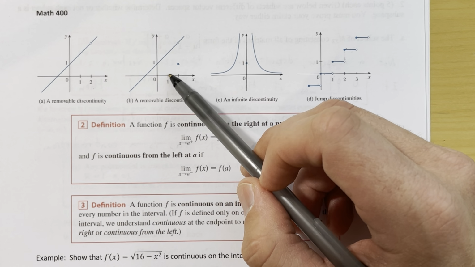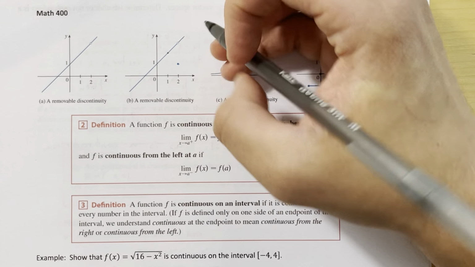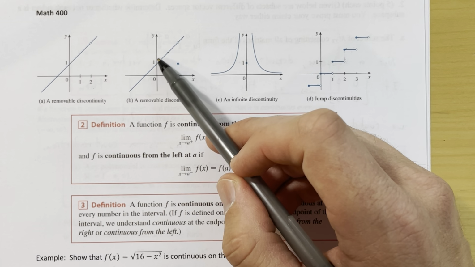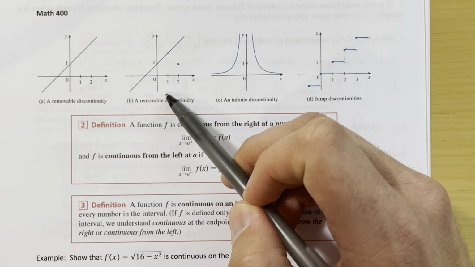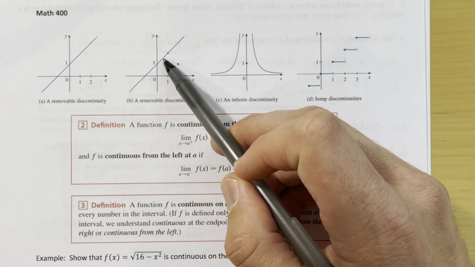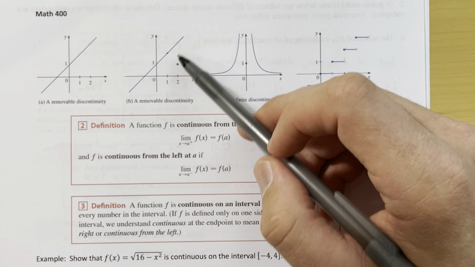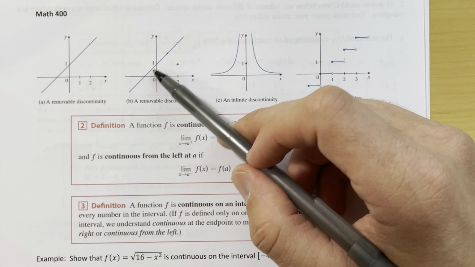So for example, at 1, I could see that there is a point on this line where the value, if I'm calling this function f, f of 1 would be equal to the limit of f of x as x approaches 1. I can just see that visually from the graph. So this function, even though it has a discontinuity at 2, it's continuous at other values.